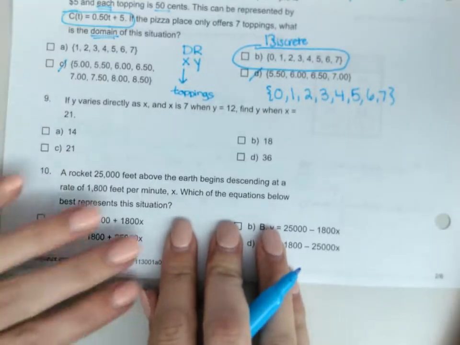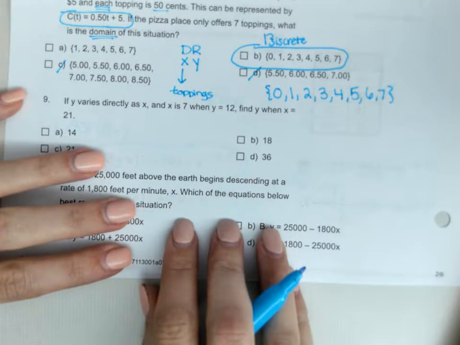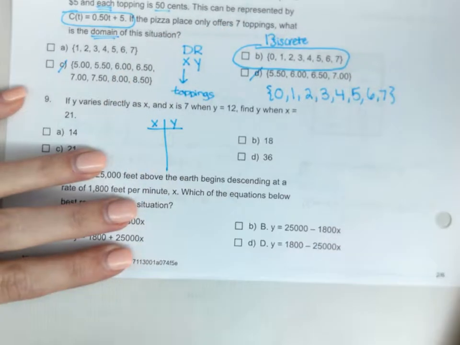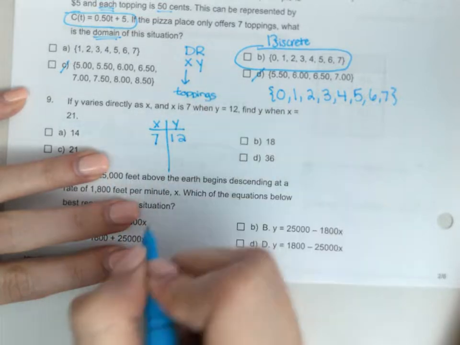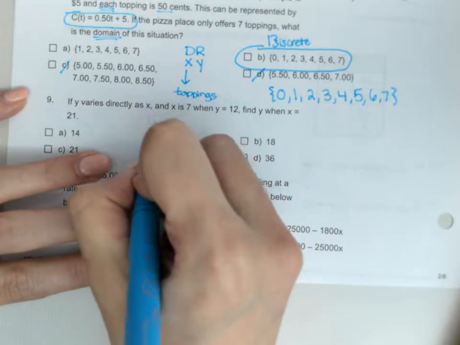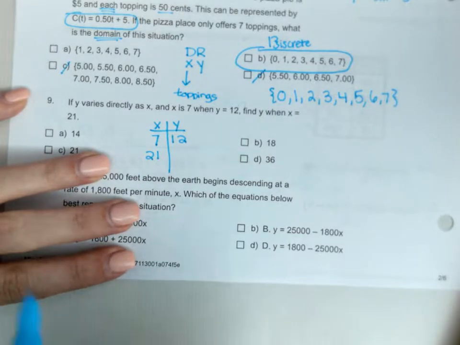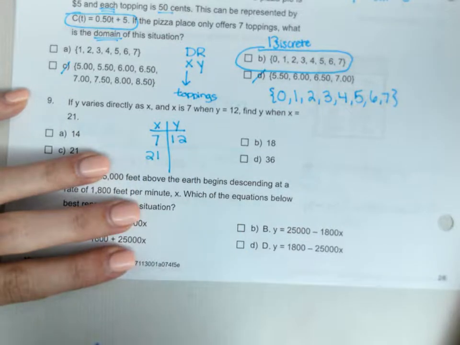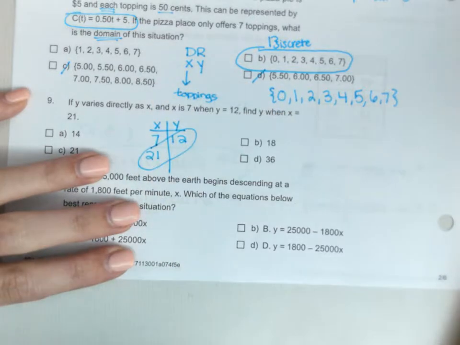If y varies directly as x, and x is 7 when y is 12, find y when x is 21. That's a lot of information, so let's organize it a little bit. X is 7 when y is 12. Find y when x is 21. So I'm going to put this right here. Now, if we were talking about mass and volume or flour and cookies, you would label these whatever matched up. So to find our solution, you cross multiply and then divide.